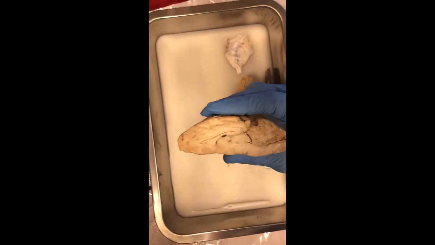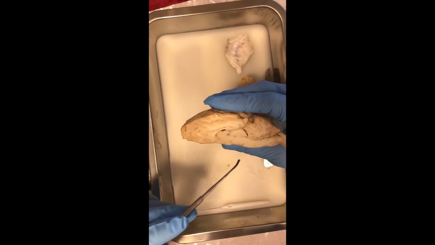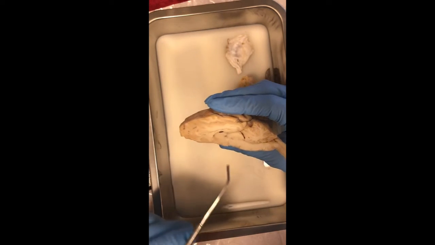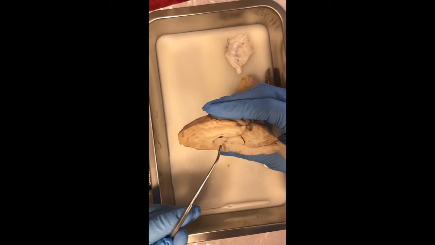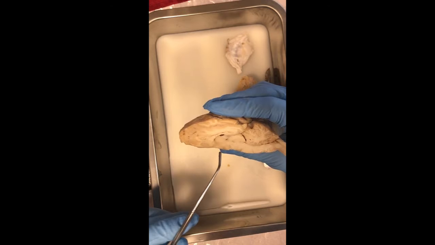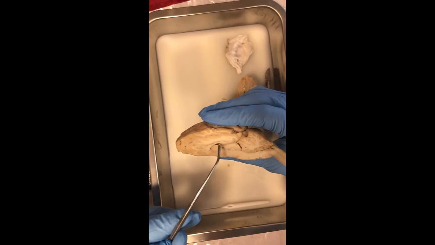So after the mid-sagittal section, first off, the corpus callosum is located right here. The thalamus is here, and then the hypothalamus is located below it, about right here. The lateral ventricle is this slit right here.